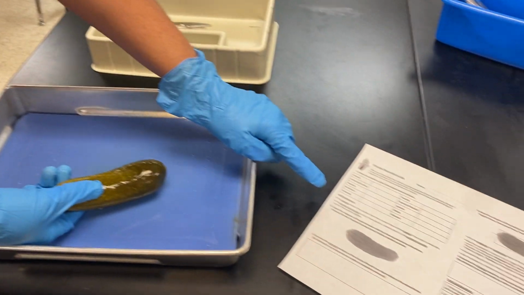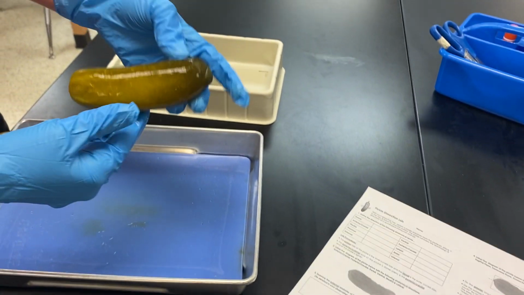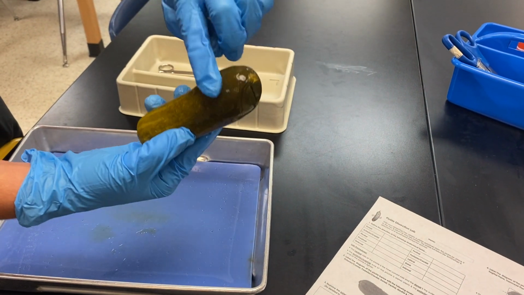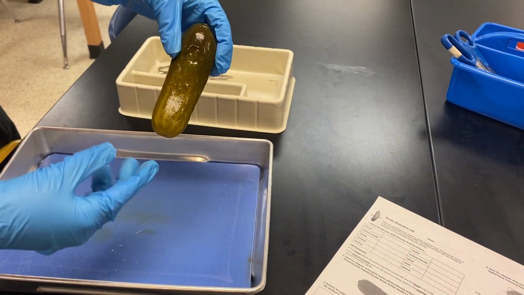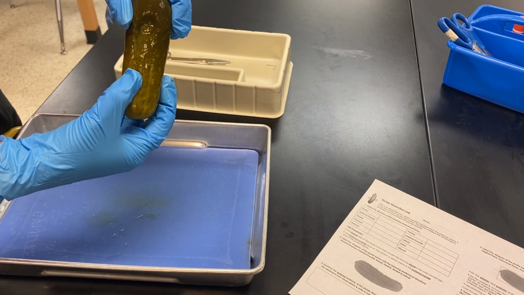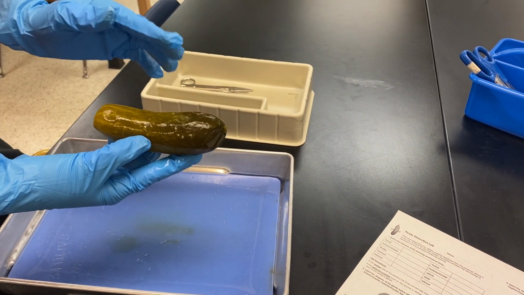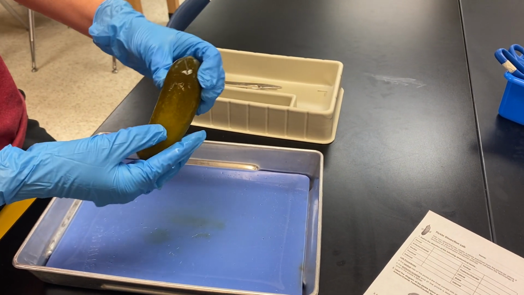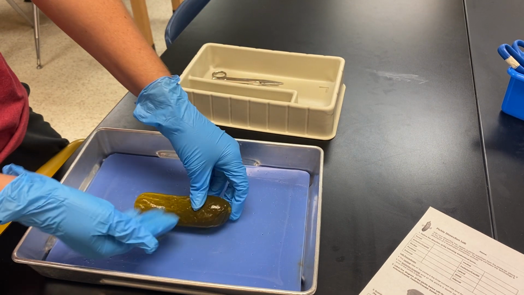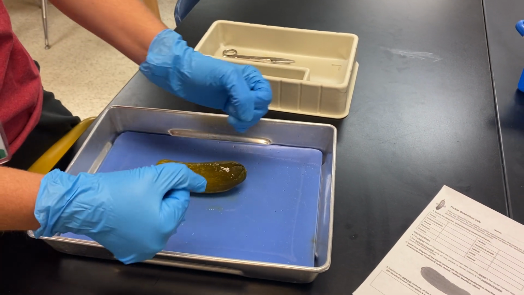And then it says the anterior cranial end of the pickle is a darker end with a stem. Like this, the stem's fallen off, but you can see where it's at. So this is the anterior end. And then the posterior caudal end is the lighter end of the pickle. So this is the head, this is the belly. And when we do it, we're gonna end up having the back side down with the belly up when we dissect most animals, most, not all.